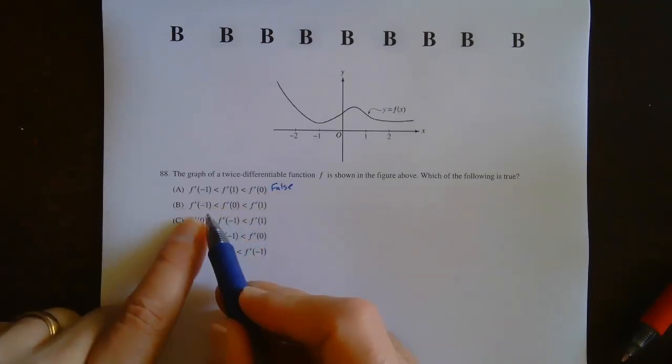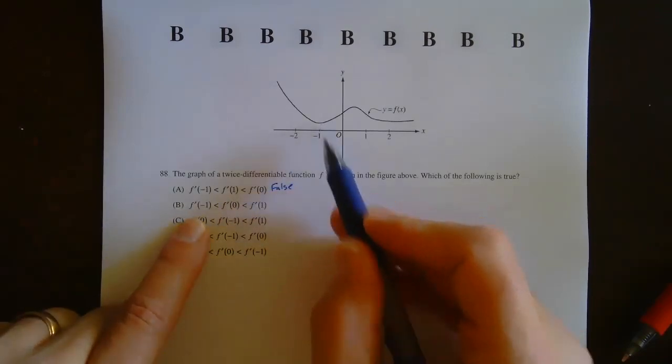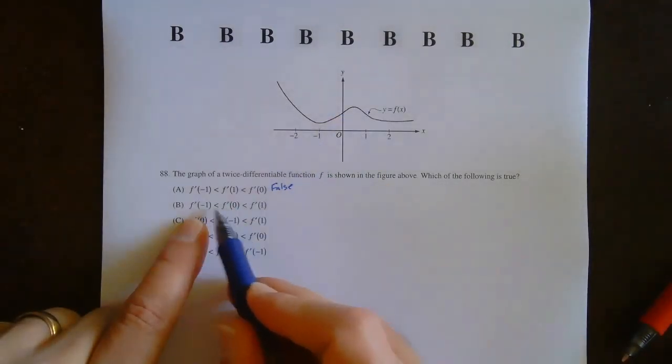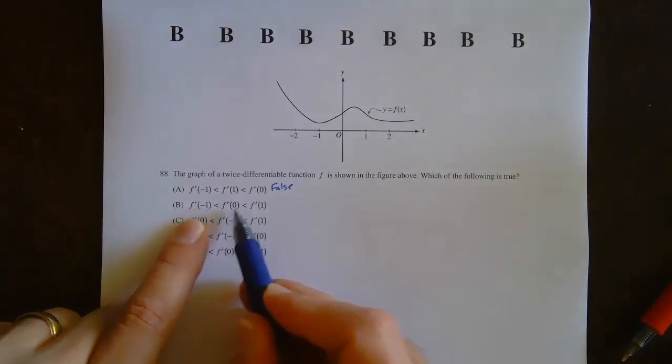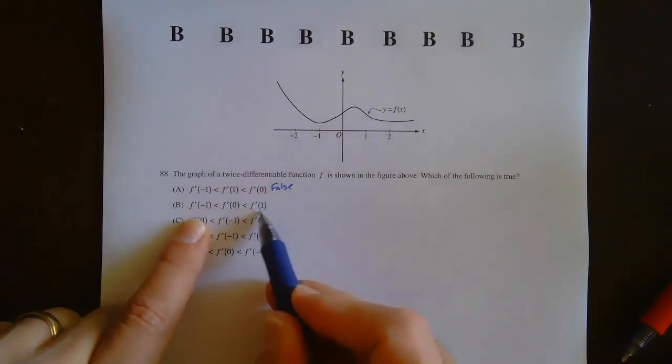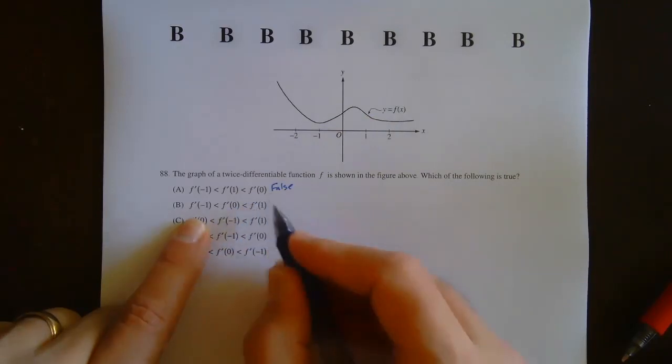Okay? And then f prime of -1. F prime of -1 is 0. F prime of 0 would be positive. Okay, so that's the right order for those, right? Because this would be 0 and this would be positive. How about f prime of 1? F prime of 1 is negative. Well, that's not true, right? Okay, so this one's false.